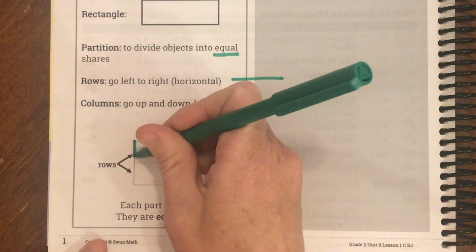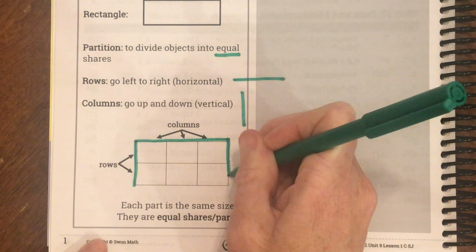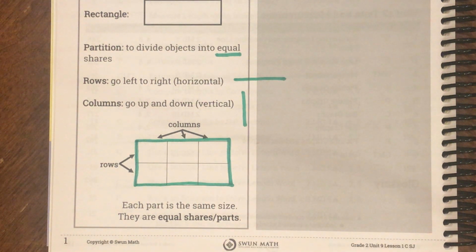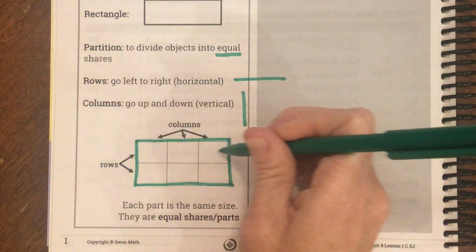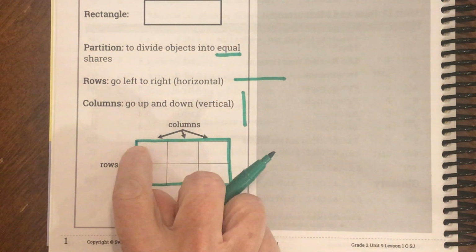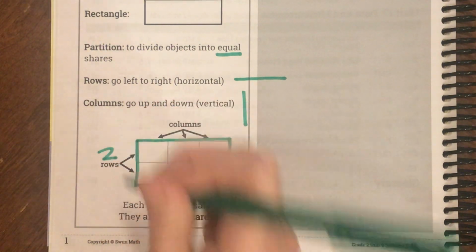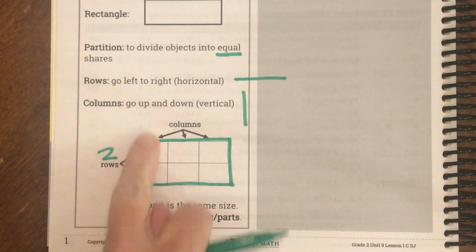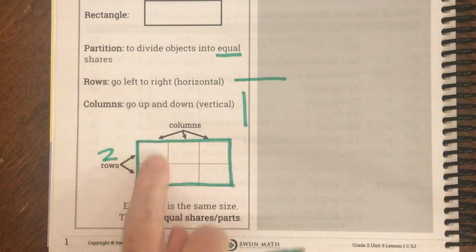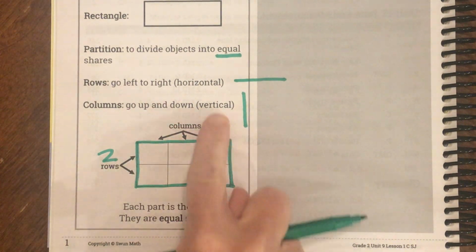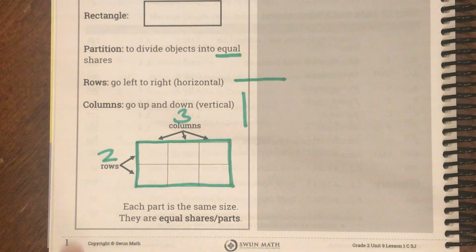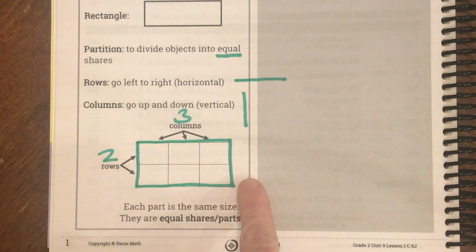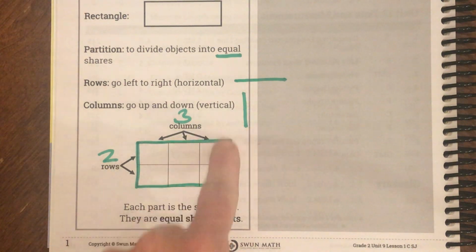Here is a rectangle that was partitioned. Let's outline the outside of the rectangle. That was our rectangle, and they partitioned it. They divided it into equal shares. How many rows are there, friends? Let's look. 1 row, 2 rows. So there's 2 rows. And columns go up and down. How many columns are there? There's 1 column, 2 columns, 3 columns. So this rectangle has been partitioned into 2 rows and 3 columns.